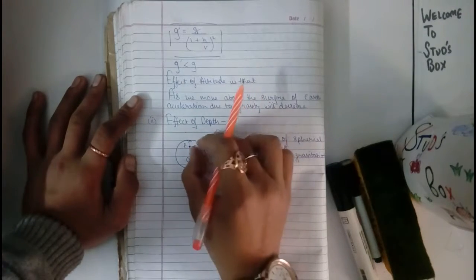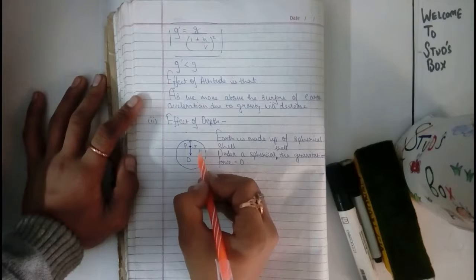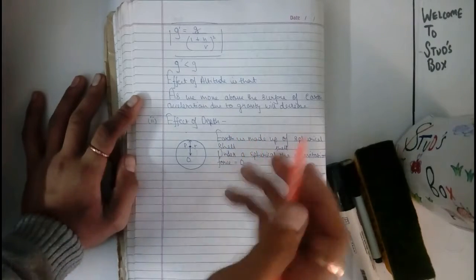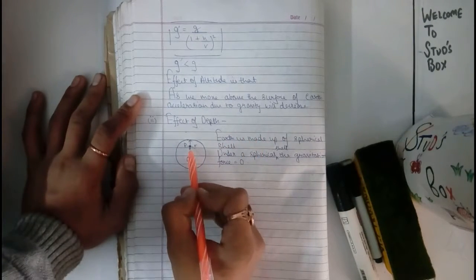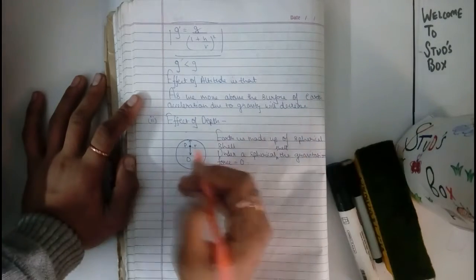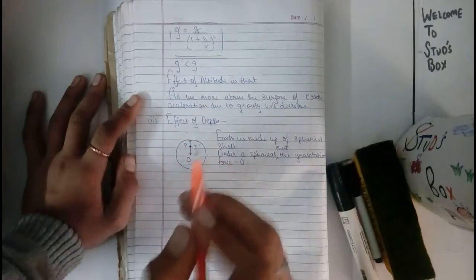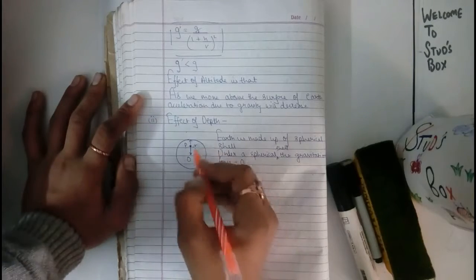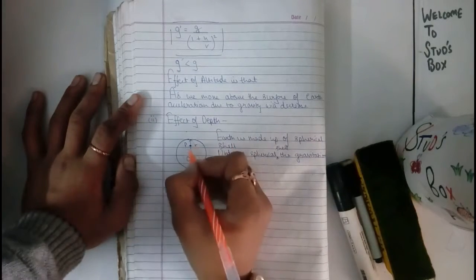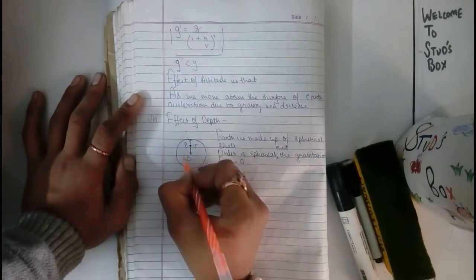So this spherical shell has no effect, that is the gravitational force at the point P has no effect due to this shell. So the only effect that this gravitational force is having is because of this sphere, this smaller one.